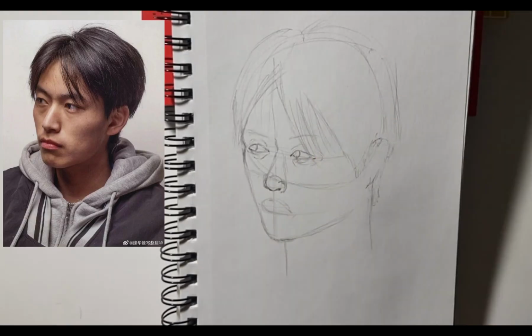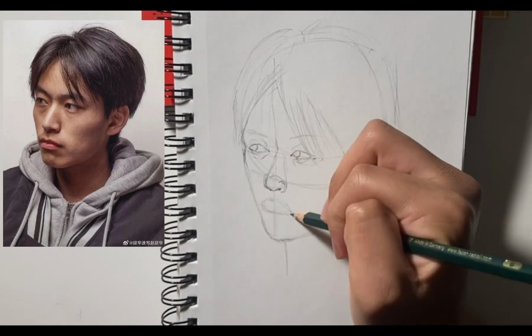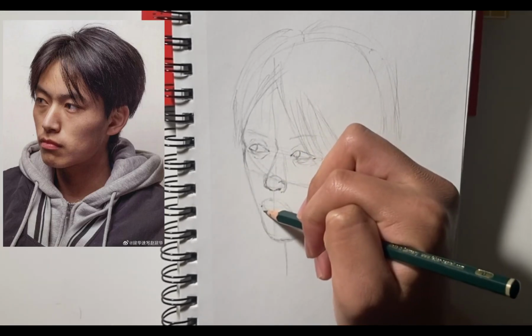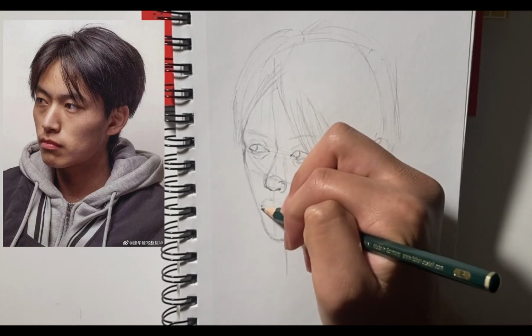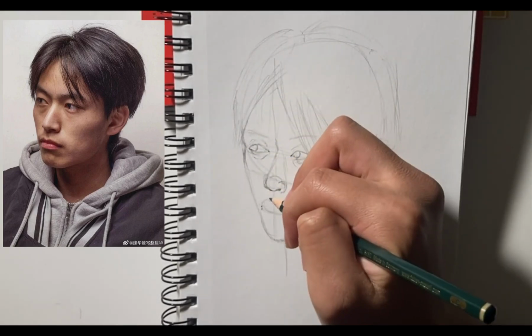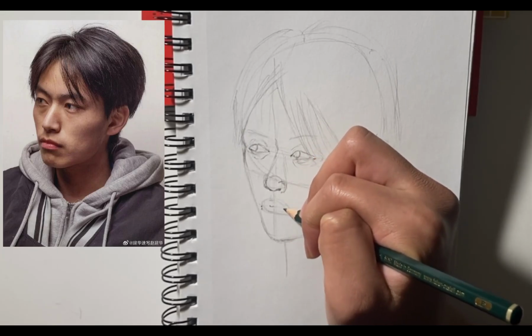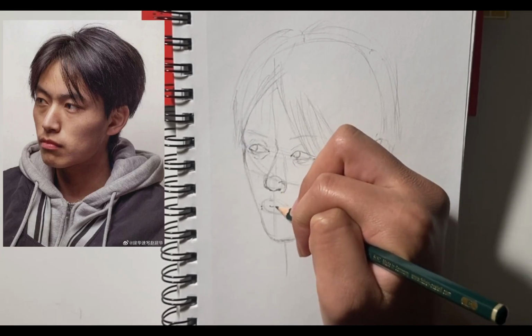Okay, now time for the mouth. You can put 2 dots here to mark where the mouth begins and ends. And I'm going to be using the eyes as a way to know where to mark our points. We can start with this line, which is the mouth itself, and usually the ends point a bit upwards.